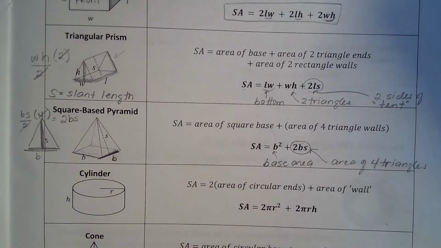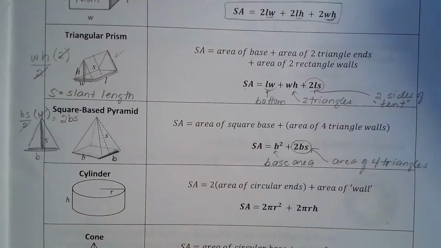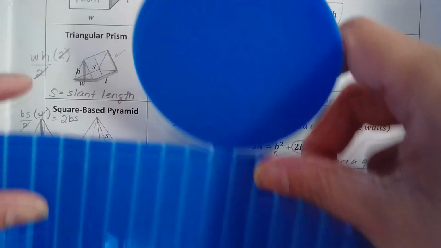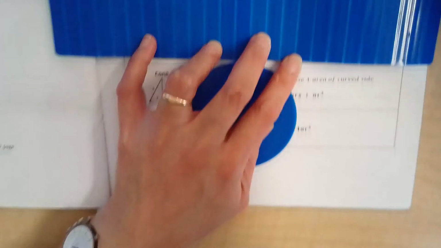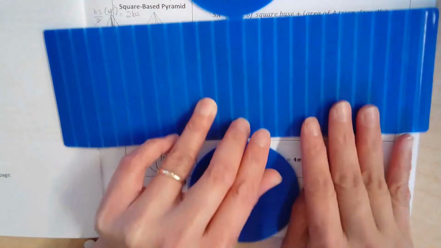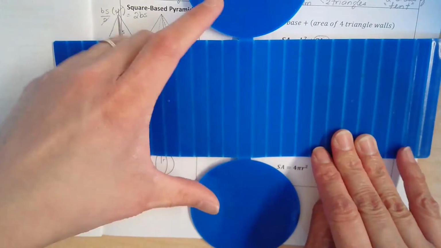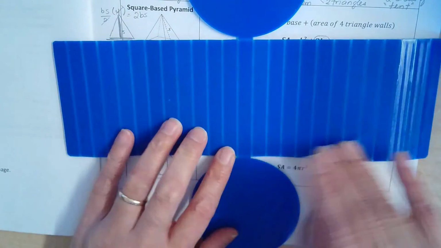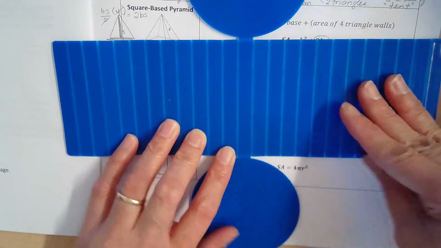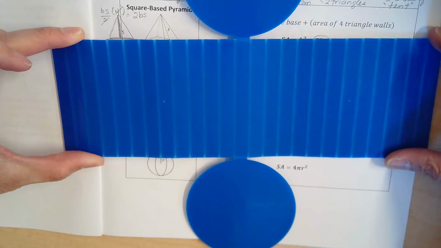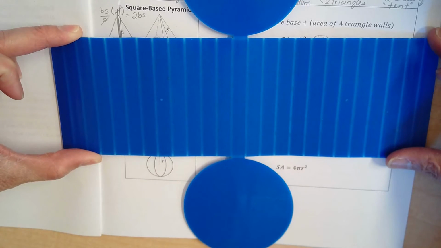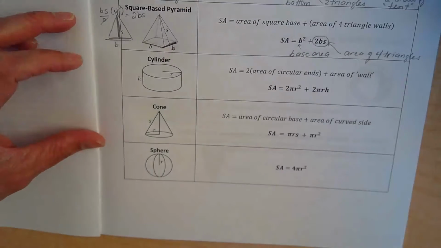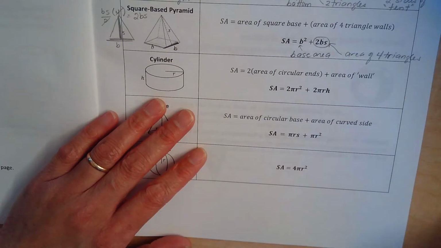Yes? Okay. Now let's take a look at the cylinder. What are the surfaces on the cylinder? So when we open up a cylinder, we're going to end up with something like this. We're going to have the 2 circles, and then we have this part here. It looks like a rectangle, right? Okay. So which part is which? Because they kind of look alike.